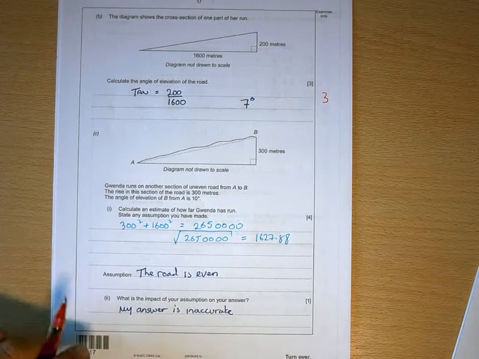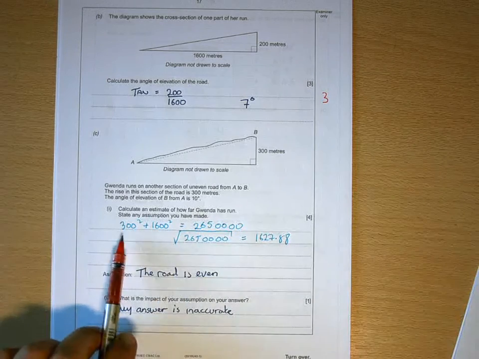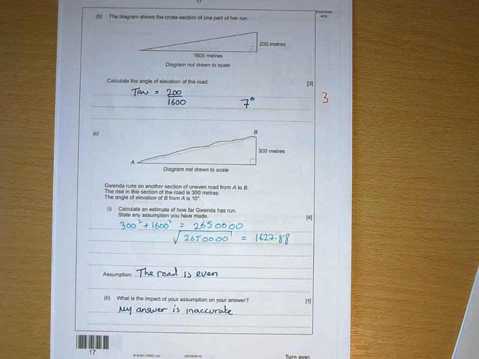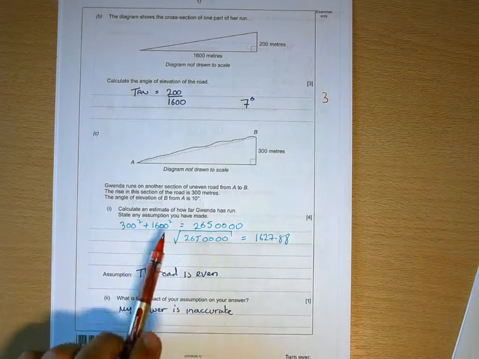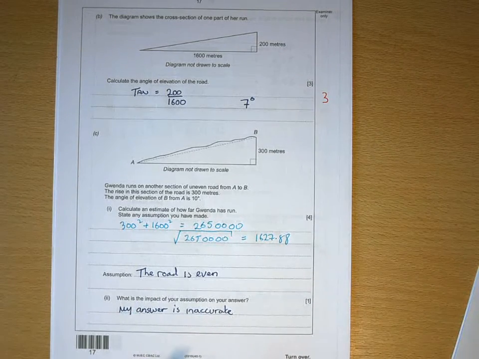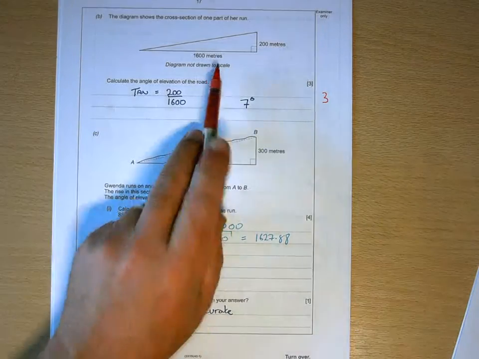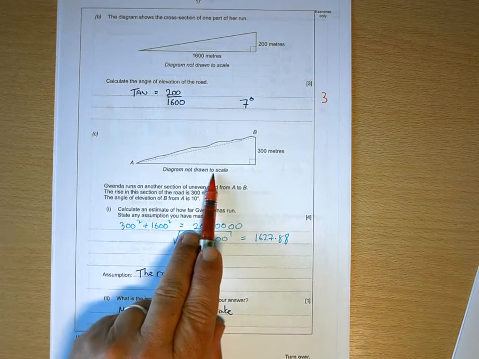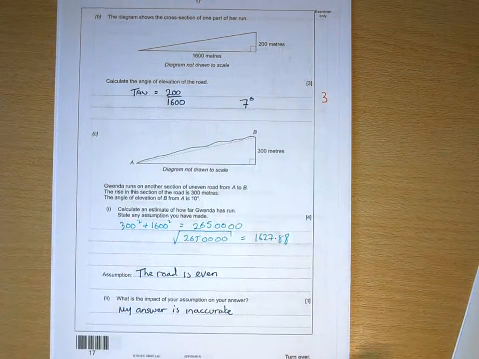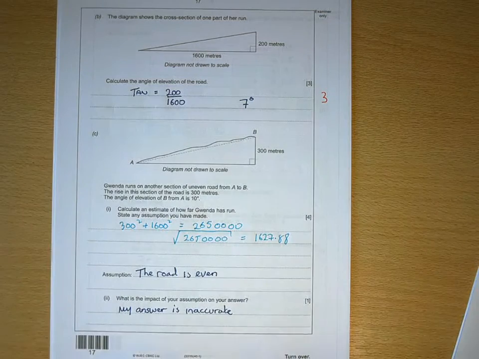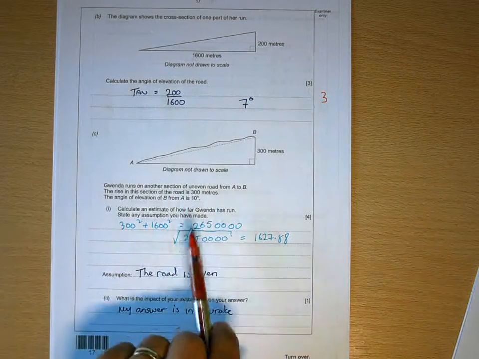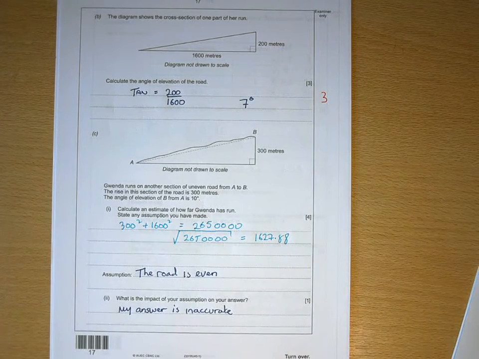In part C, it was quite often you would see in an incorrect answer a further attempt at Pythag. What the students would do is they would pull the 1600 meters down from there, not recognizing that it's a completely different stretch of road, and use that.